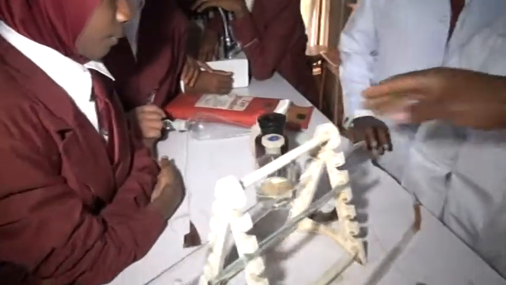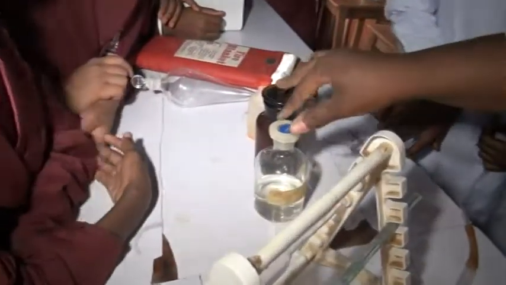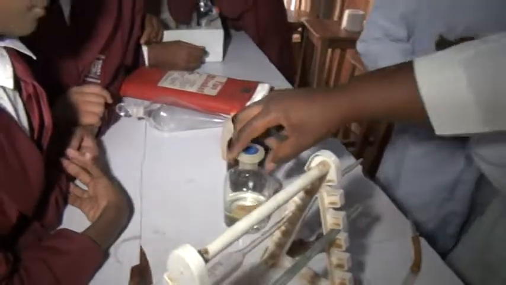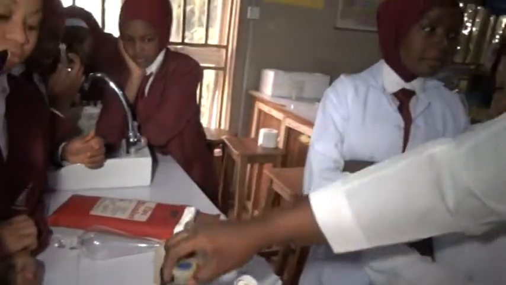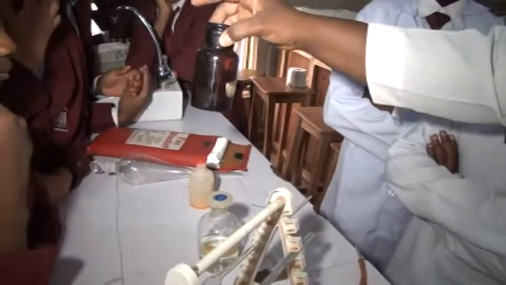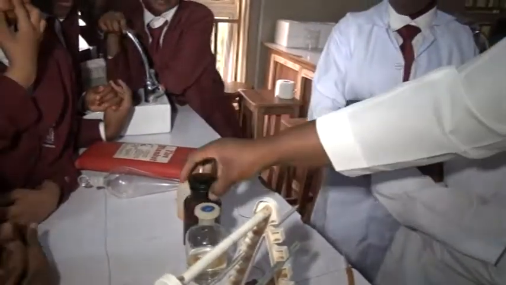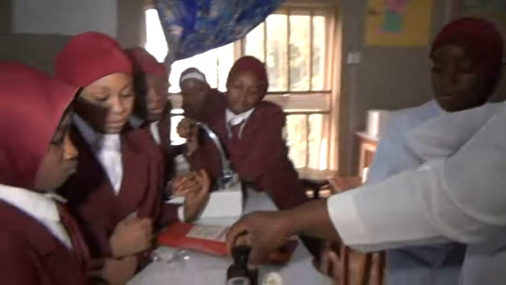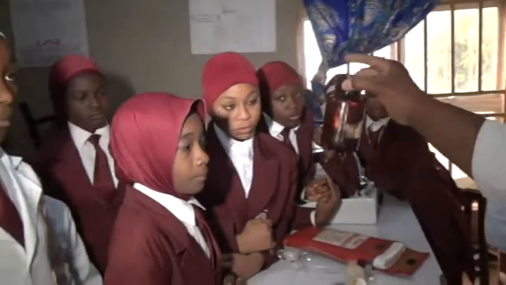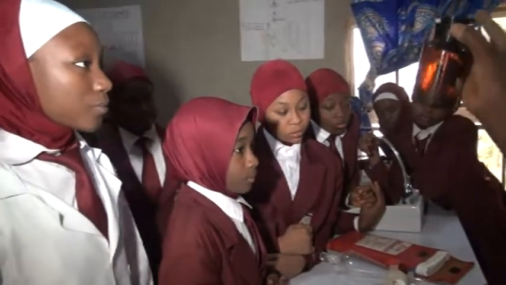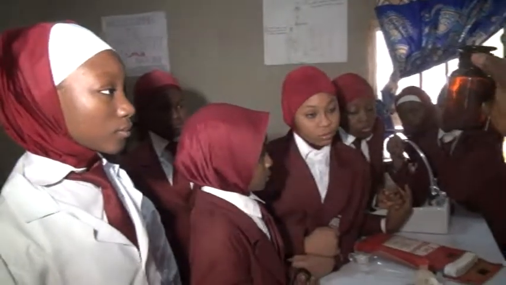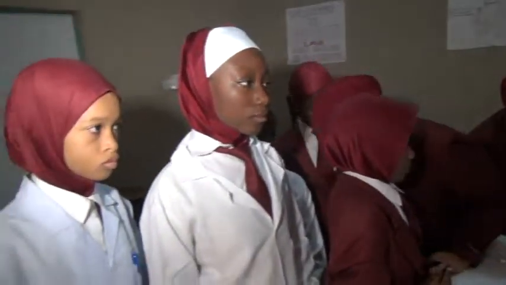These are the reagent bottles. We have two reagent bottles here now. One is the transparent one, while the other one is the amber colored reagent bottle. The difference is that this amber color is used to put in substances that absorb light, sunlight, and react with it.